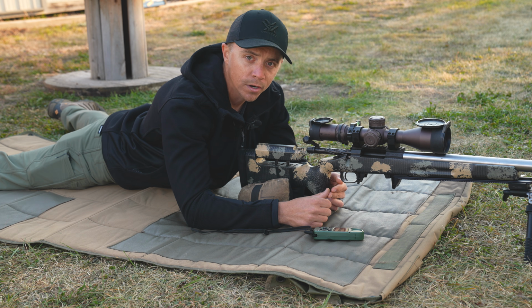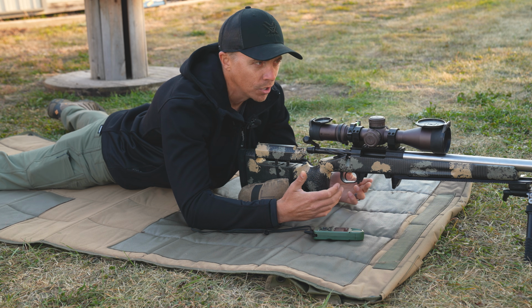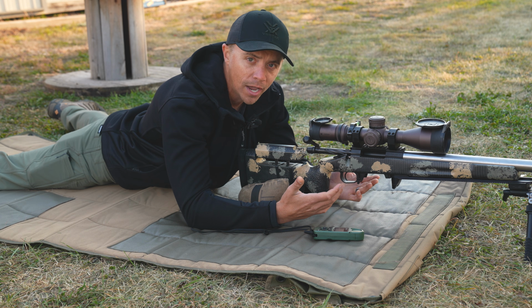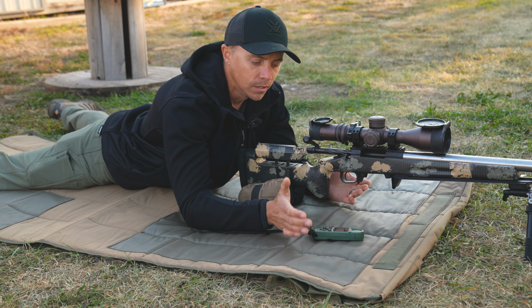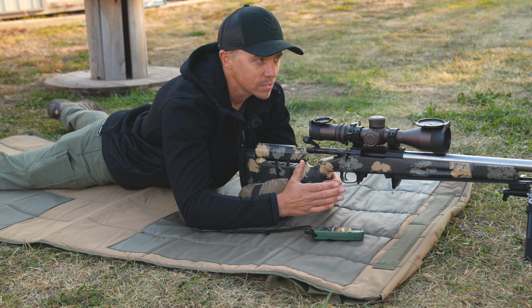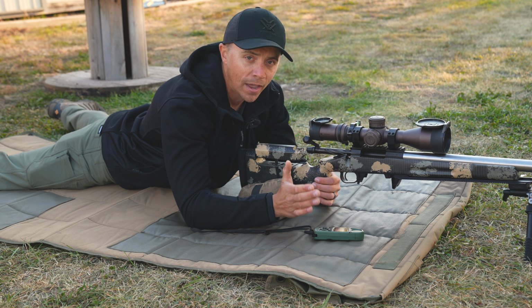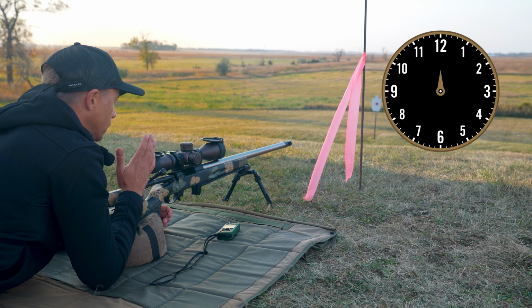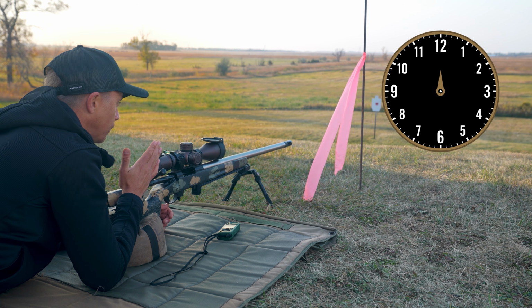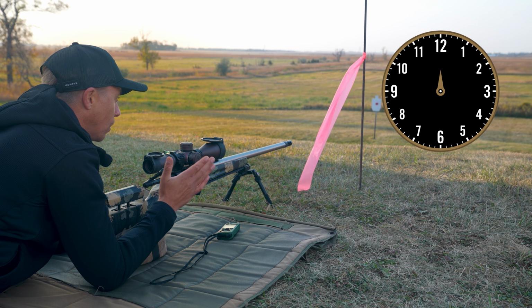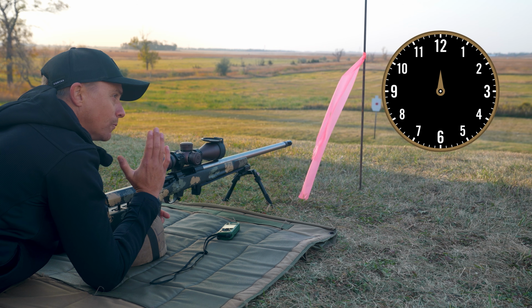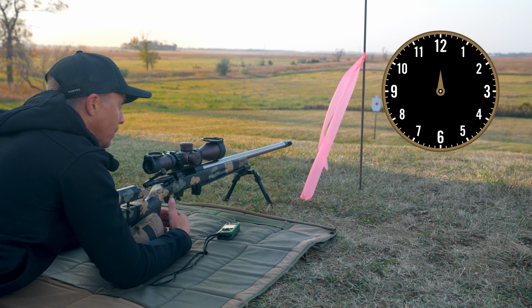Also, the obvious one is wind speed, so the actual velocity of the wind. I'm trying to determine how fast this wind is going. There's some methods that we use to do that. So wind speed is obviously important, but also direction. Based off the direction that the wind is coming from, we tend to discount that wind. So 12 o'clock is my direction of fire, where I'm actually oriented with my barrel, and when we're calling the wind and where it's coming from, we're also using the clock method.